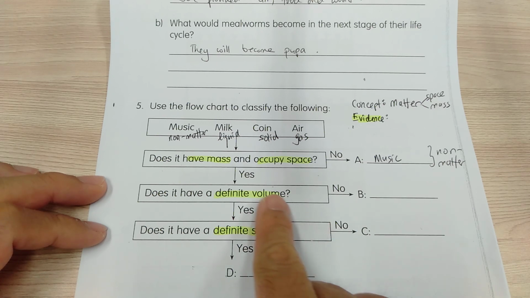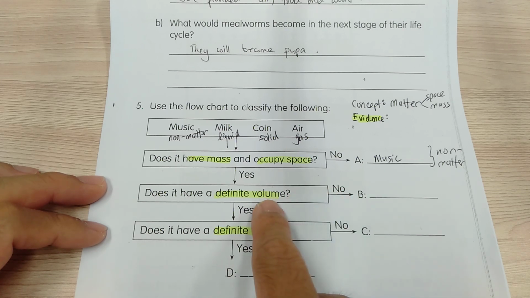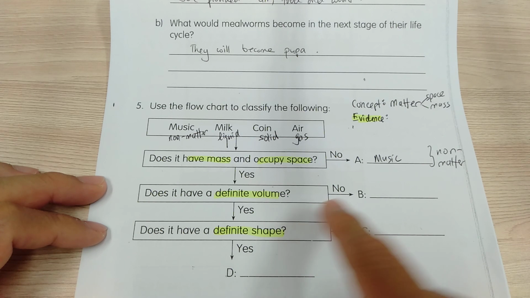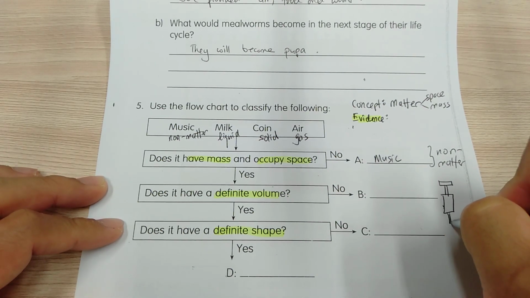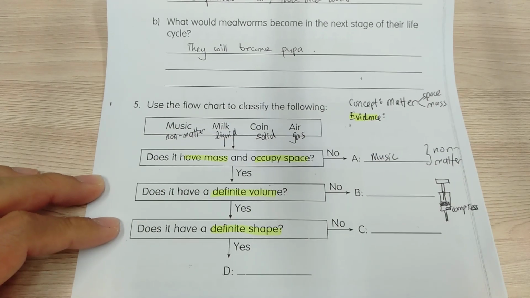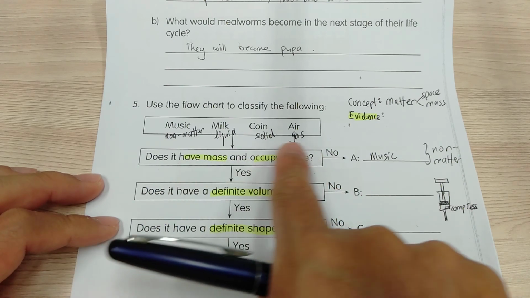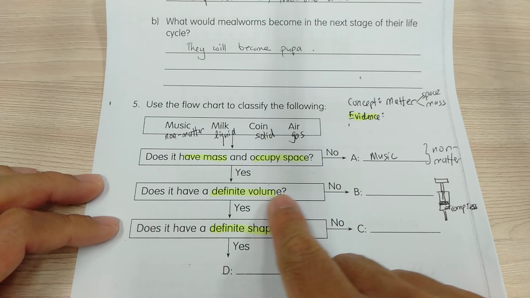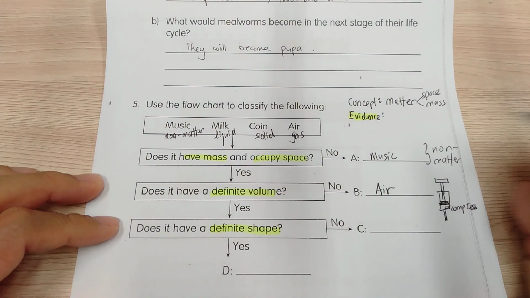Let's take a look here. So it says, I'm not sure which one it would be, but I know that gas would not have a definite volume. Remember the experiment where I did with the syringe? In this experiment, in the science lab, you could actually compress the air that was inside the syringe. Therefore, air's volume can be changed. So the only thing here that is a gas is air. So does it have a fixed volume, a definite volume? No, that means this must be the gas, which is air.